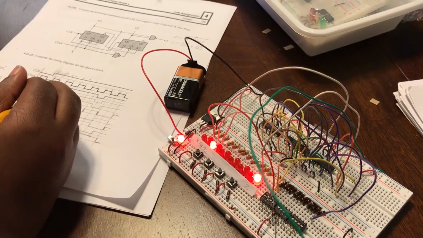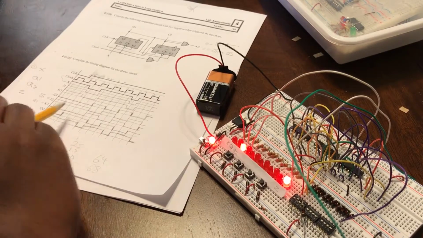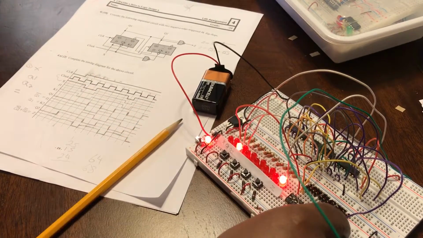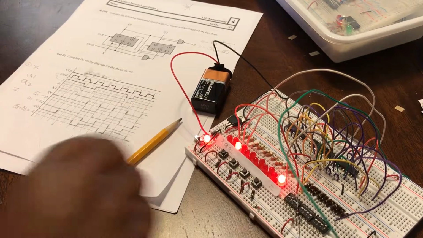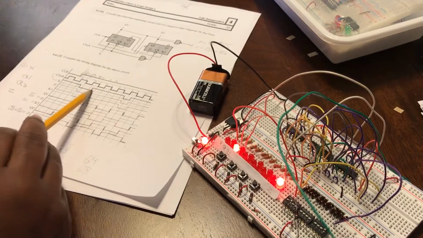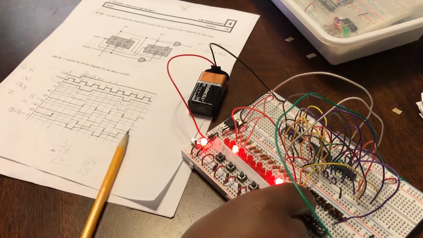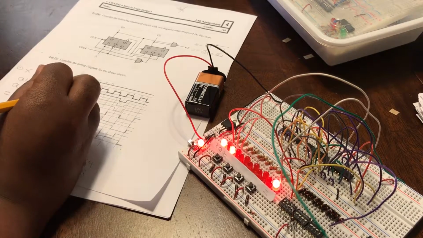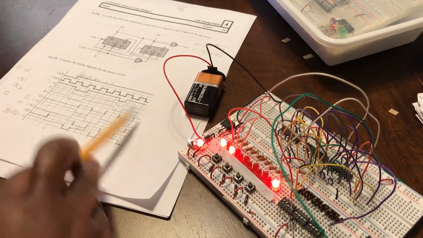Okay, so at 1, everything remains the same. I'm going to go ahead and clock at 2. Okay, at 2, everything remains the same. And then X goes to 1. So let's change that on the breadboard here. Okay, so X went to 1, and now I'm going to go ahead and clock at 1.